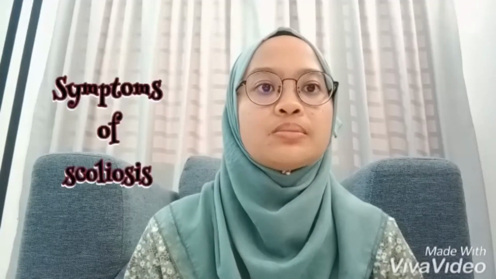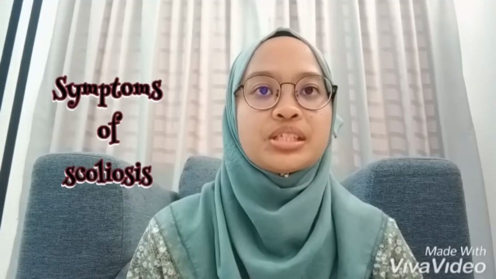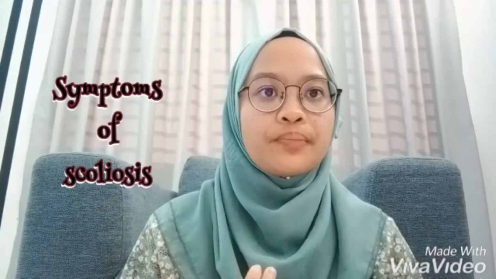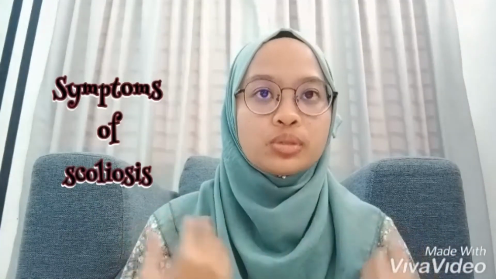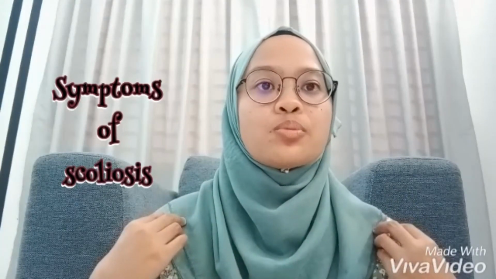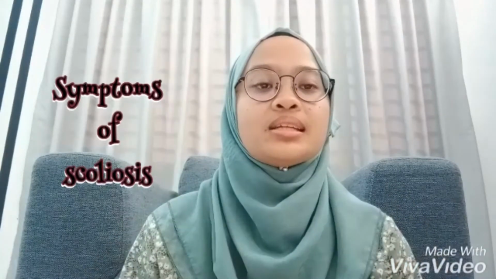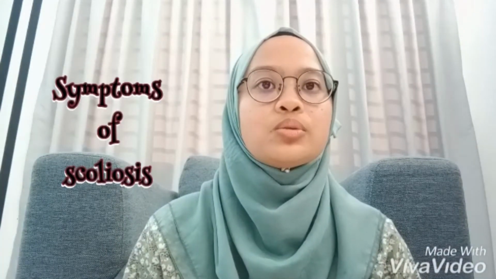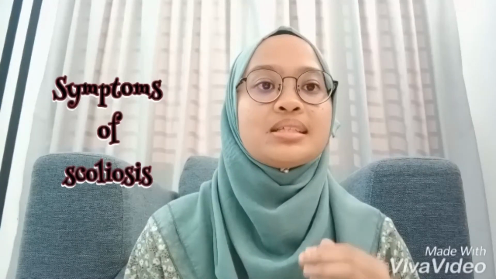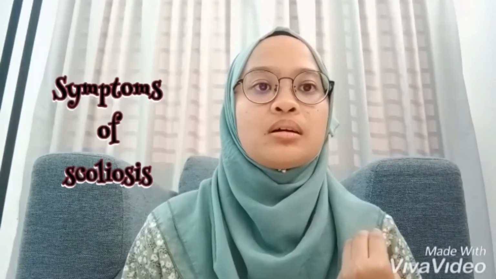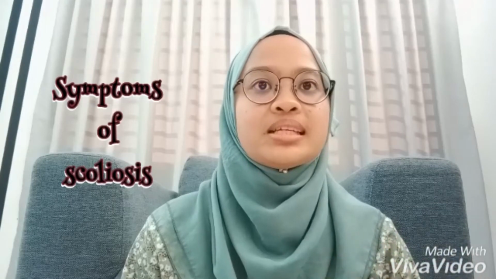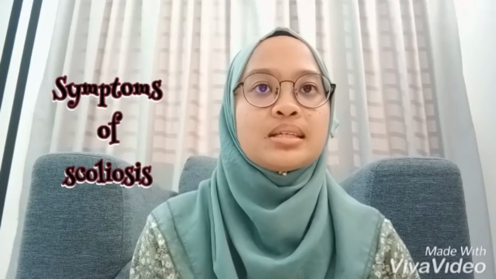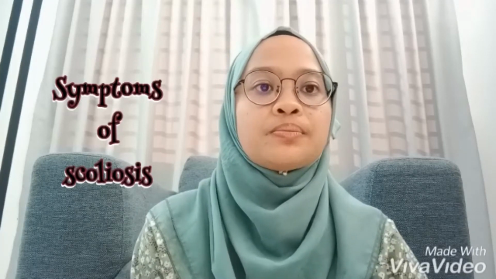And there are a lot of symptoms for scoliosis patients, which are the head is not centered with the body, and other is the uneven shoulder, and third, one shoulder blade is more protruding than the other one, and the rib is more prominent on one side, and uneven waistline that can be seen clearly in scoliosis patients, and difference in their hip height. There are the symptoms for scoliosis patients.